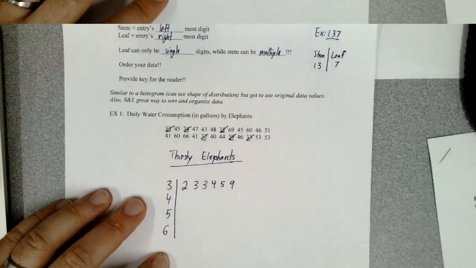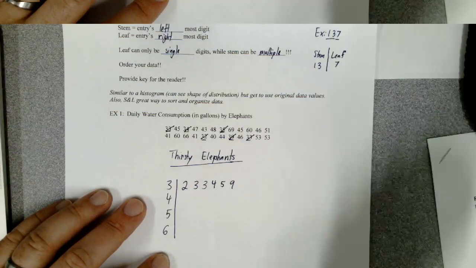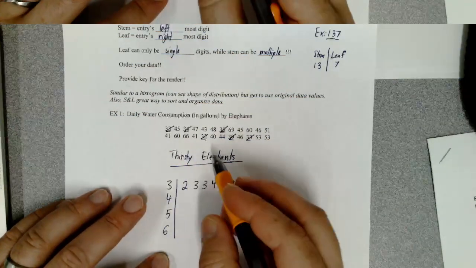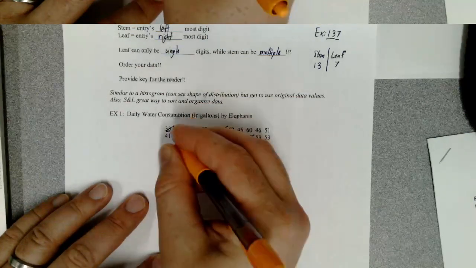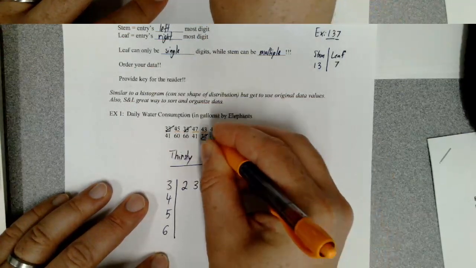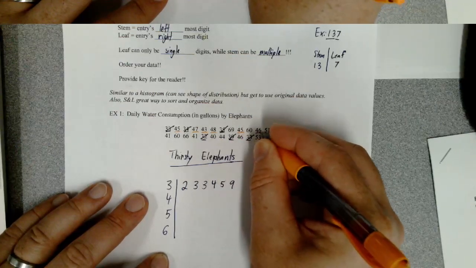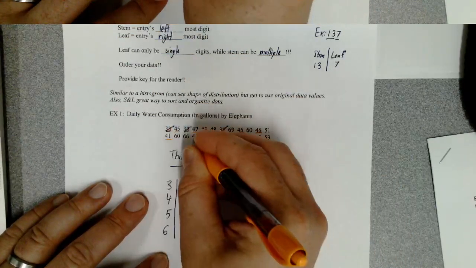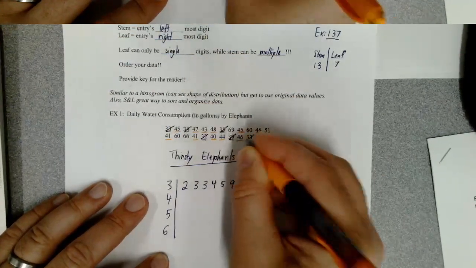I'll get some other colors in here to help sort out what's going on. Now looking at my 40s, there's a lot of 40s.